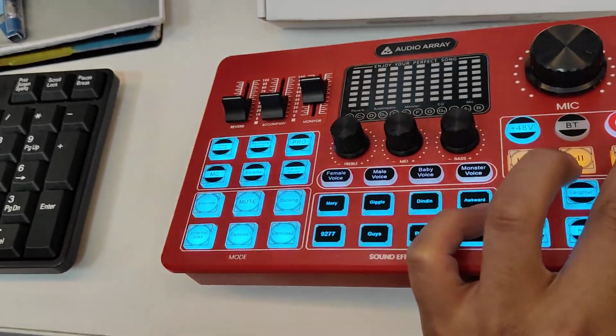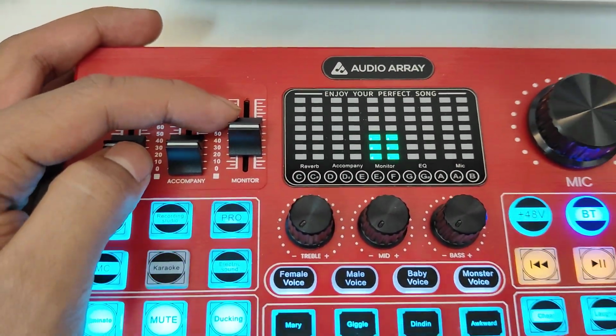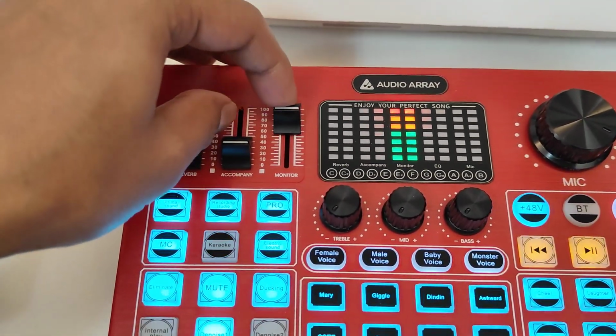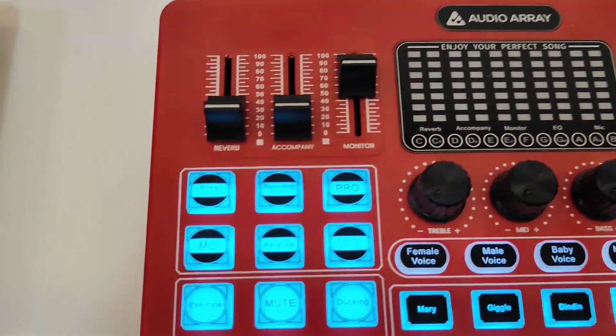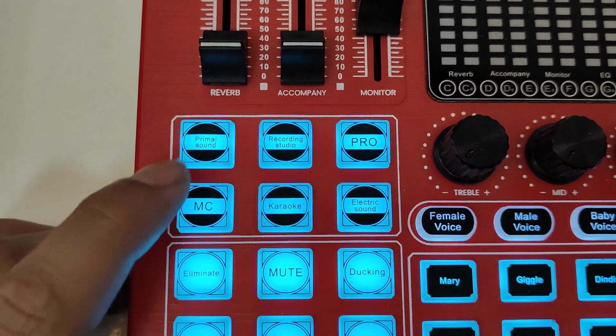So whatever you want to hear through your headphones will be controlled by monitor settings. This also controls the main output, what goes into your phone, for that matter. Just below that, you have some functions.